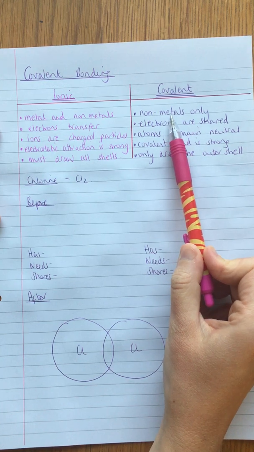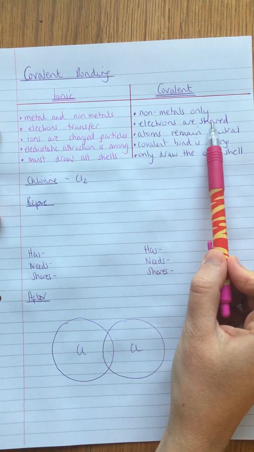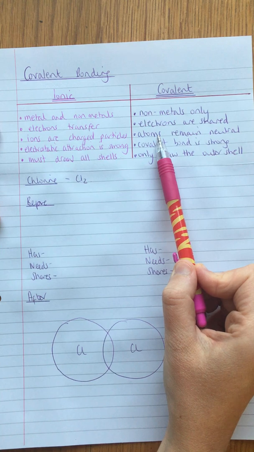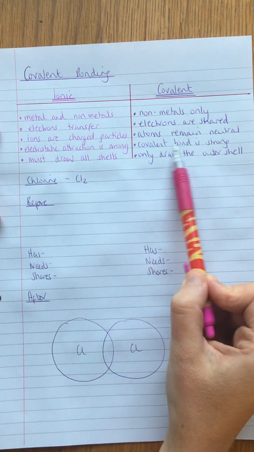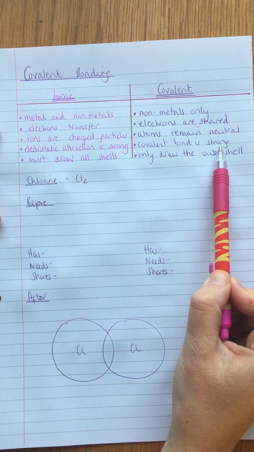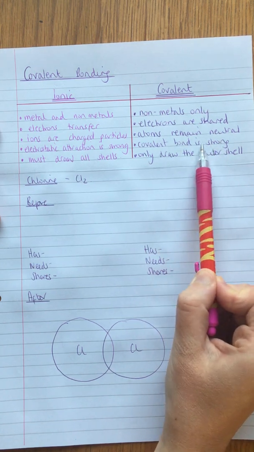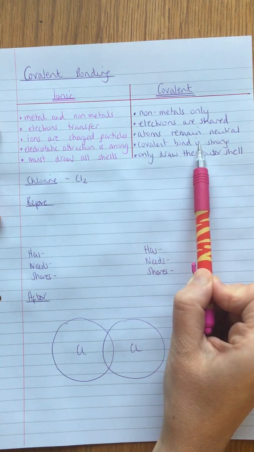Covalent bonding happens in non-metals only. Electrons are shared. Atoms remain neutral because we don't get any charged particles. Covalent bonds are strong, so the actual covalent bond is strong. I'm going to introduce another term on Thursday and they are weak, but covalent bonds are strong, so learn that at this point. It's really important that you remember covalent bonds themselves are really strong.